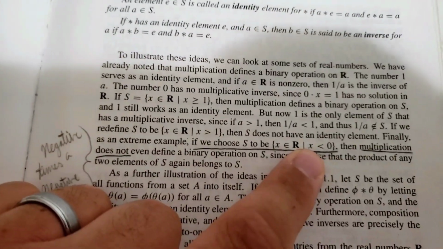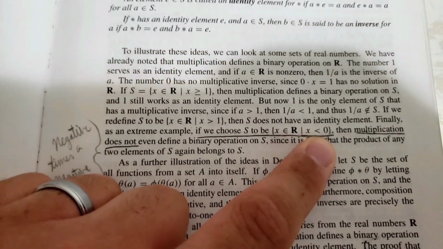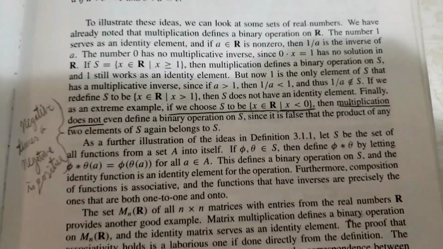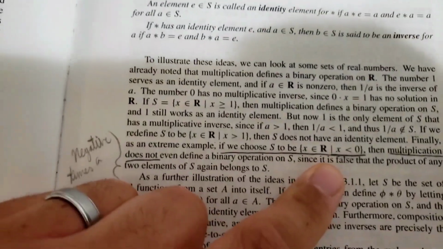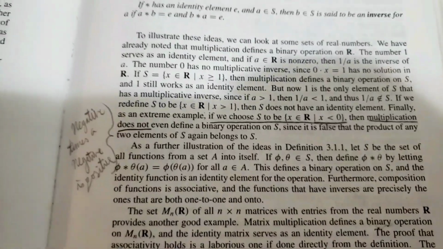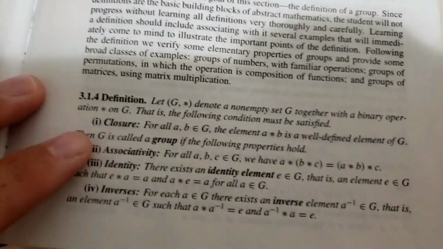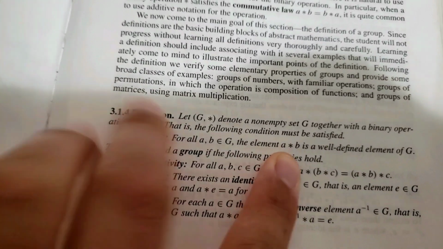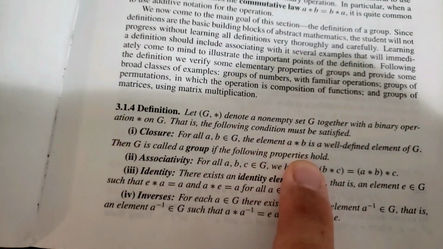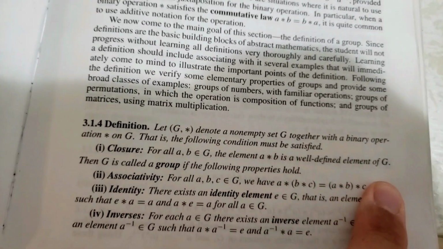But what if we change our set, right? What if we had x is less than 0, for any real number? That means every number in our set is going to be a negative number. That actually won't exhibit closure, because if you take any number in that set times another number in that set, you're going to get a number outside of the set, because a negative times a negative is a positive. Let's look back. So what's closure? Closure essentially means that for any two elements in the set, the binary operation performed on those two elements is well defined and in the set.